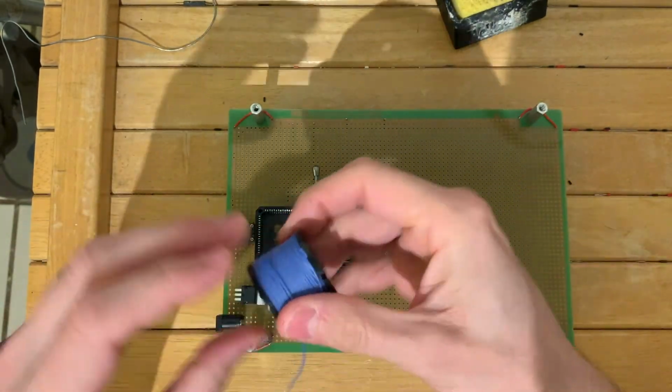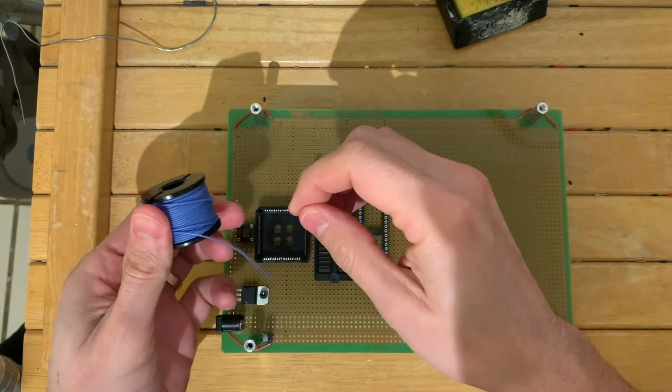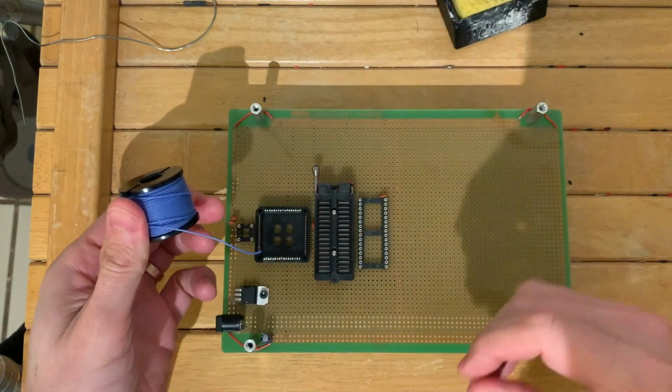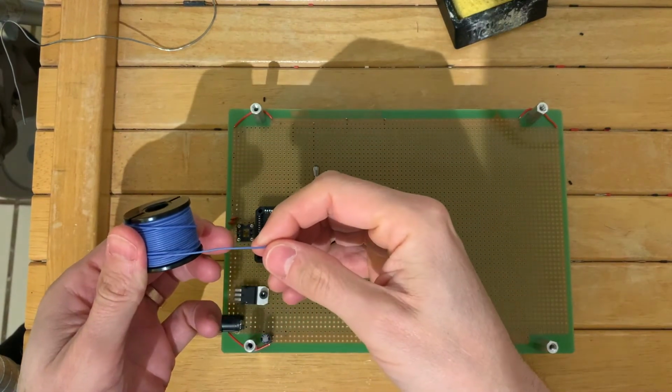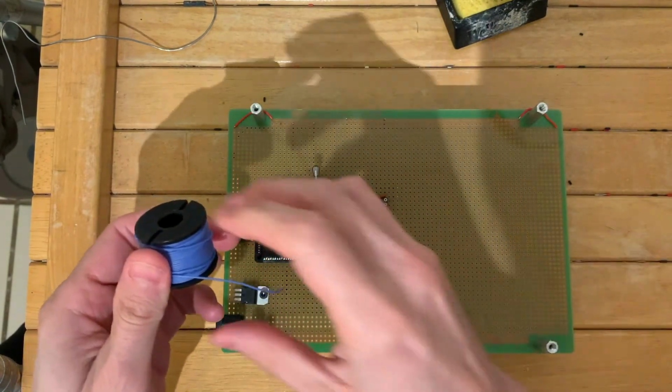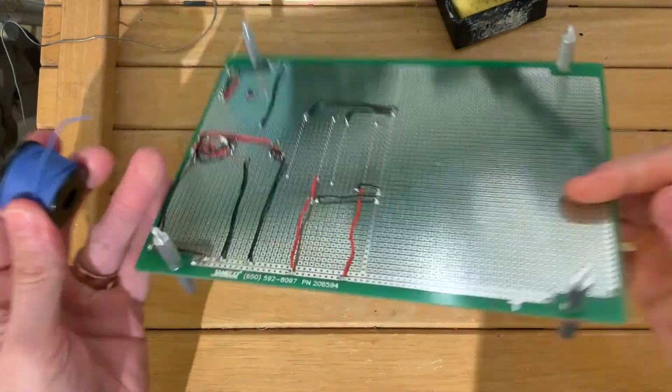But in particular for the address bus and the data bus, there are going to be so many of these lines running from place to place that it's going to be a lot easier to work with small gauge wire. So I recommend using small gauge, 28 or 30 gauge is best.